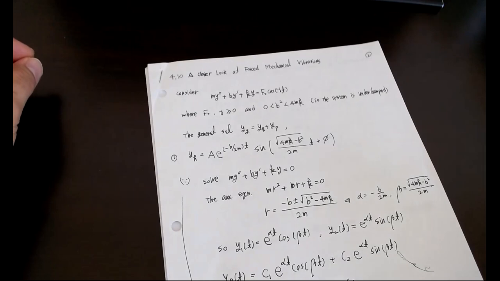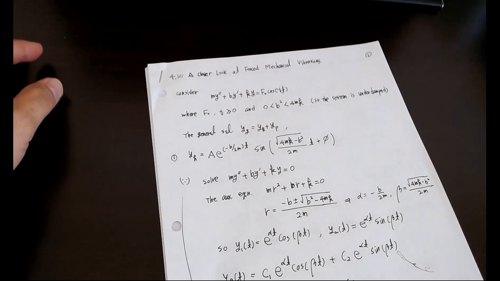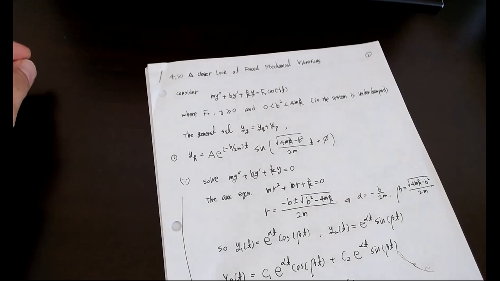So what are we going to do? We want to figure out the general solution of the forced mass spring system. In 4.9, we learned about the free mechanical vibration, which means the force function is the zero function. But in 4.10, the external force function is a non-zero function.